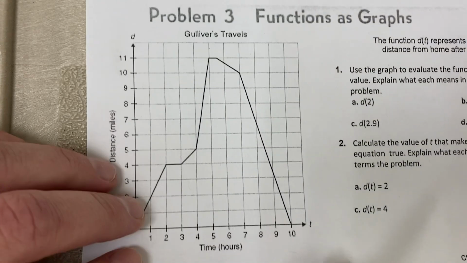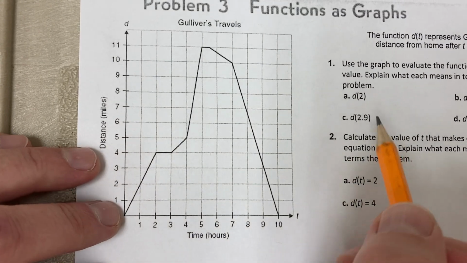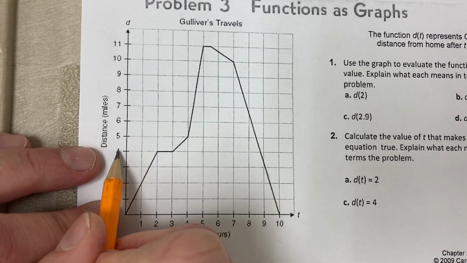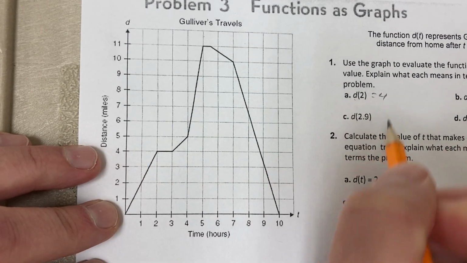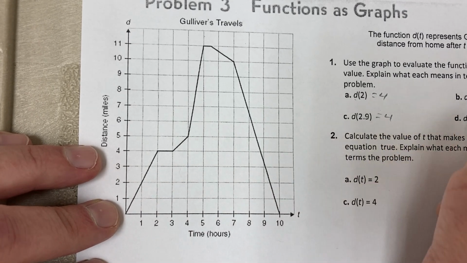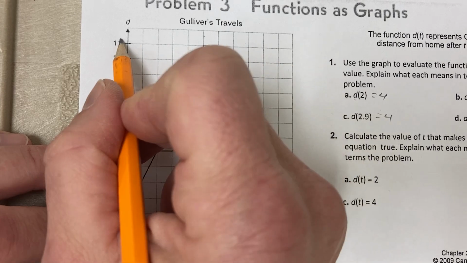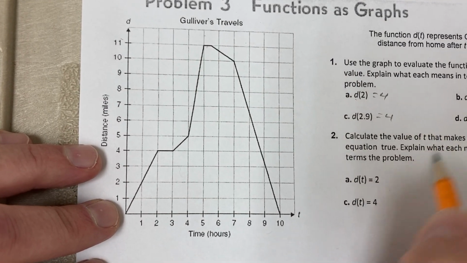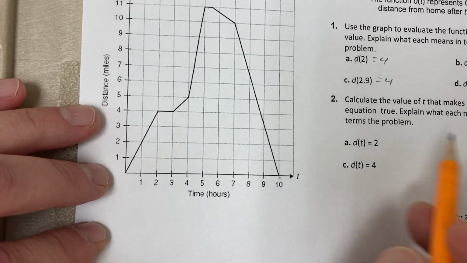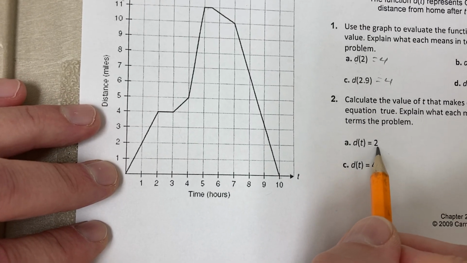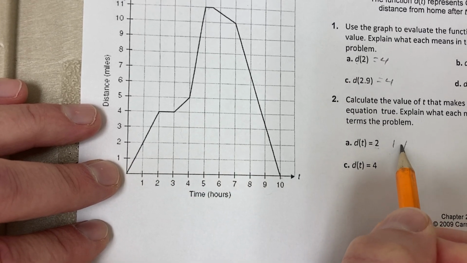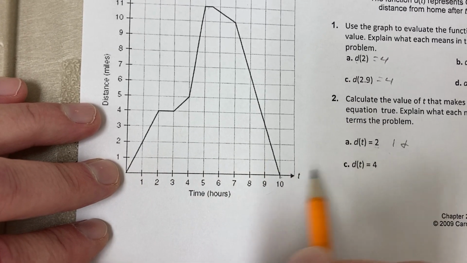Okay. Now, off of a graph, when it says d of 2, we go to 2, and we look for the height. And the height at 2 was 4. Okay. 2.9. The height was still 4. At 5, the height was 11. And at 10, the height was 0. Okay. So for these ones here, now they want to know when is the height these. So we were at a height of 2 at time 1 and at about 9.5.